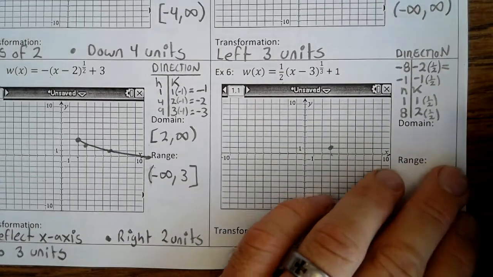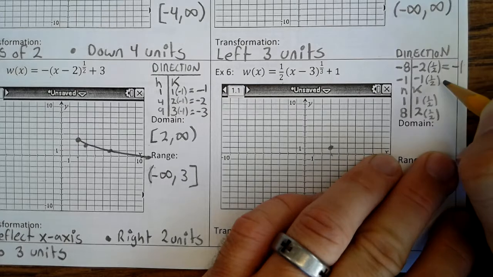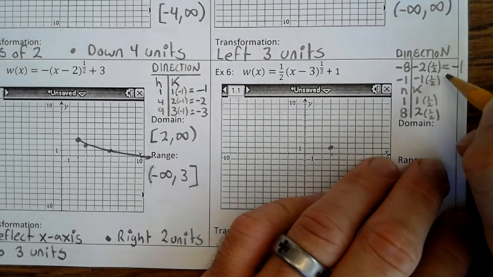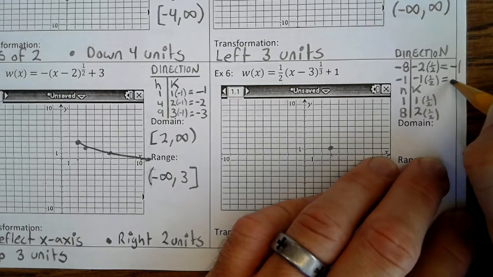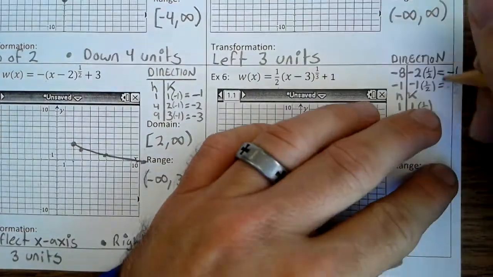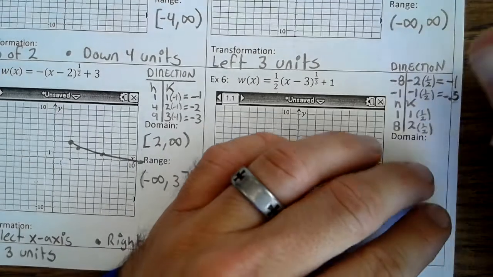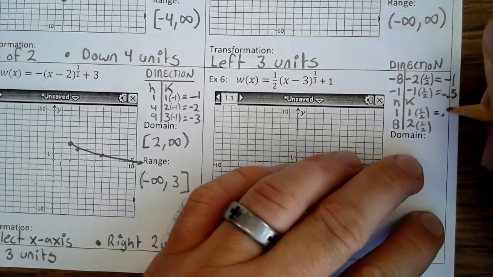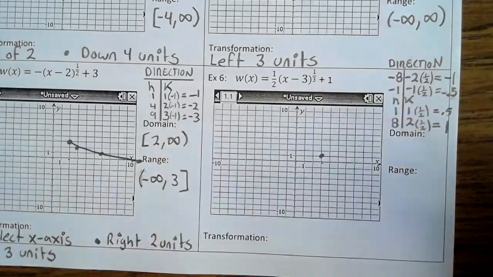So -2 times 1/2 is -1. -1 times 1/2 is -1/2. And actually, since we're graphing, probably 0.5, -0.5. HK, 0.5, and 1.